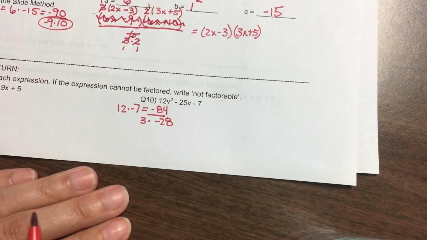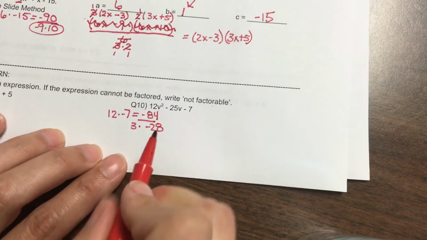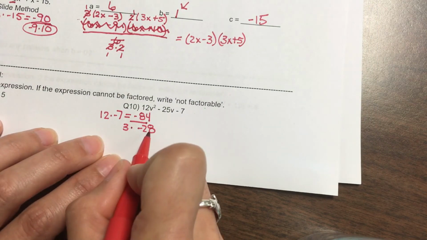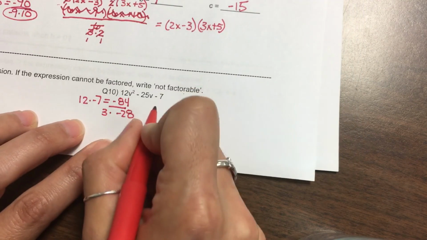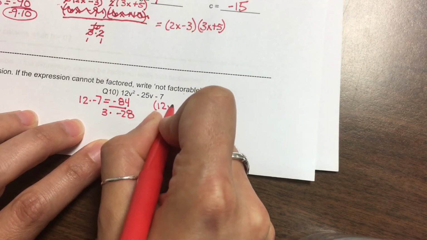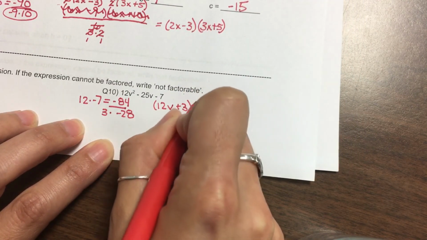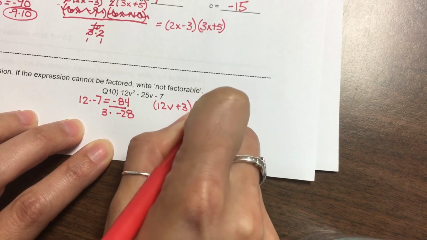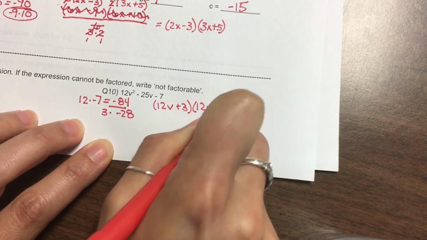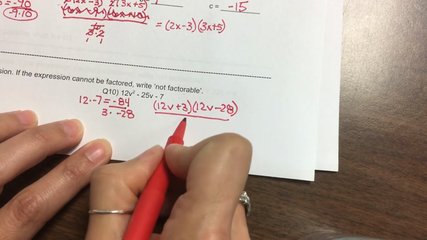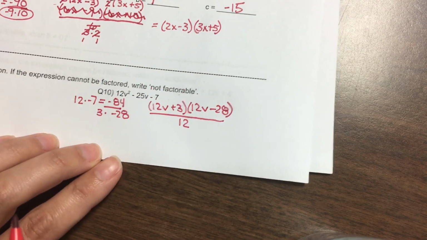Again, for this one, you probably would need to make a factor list. So then I'm going to take 3 and 28 and put them directly into factors. My factors will start off 12v, so 12v plus 3, and 12v minus 28. And then I'm going to divide by 12 and reduce.